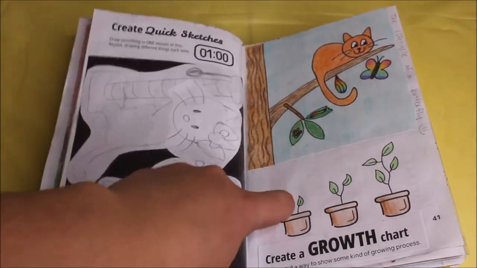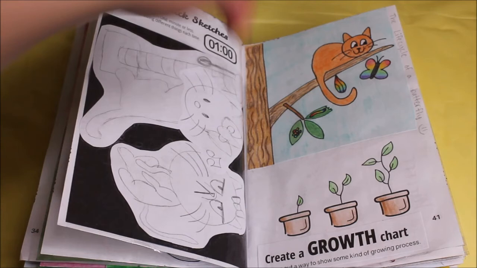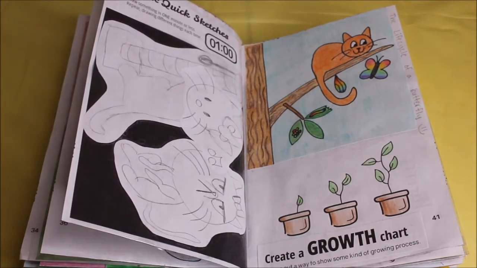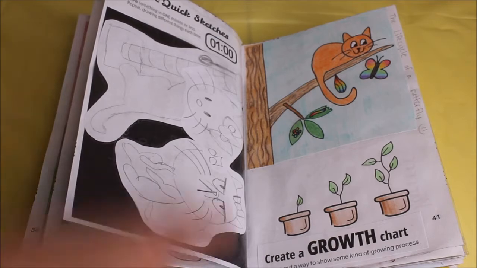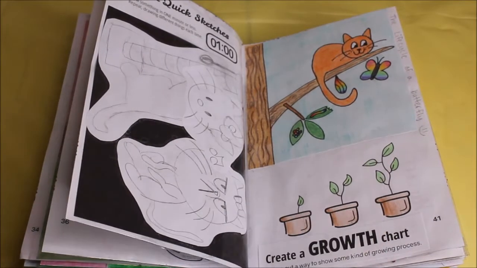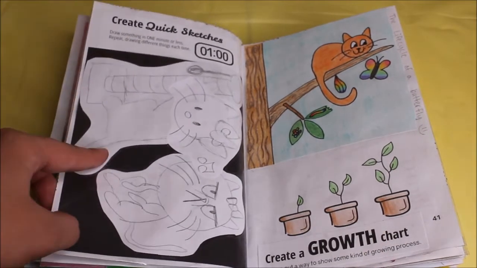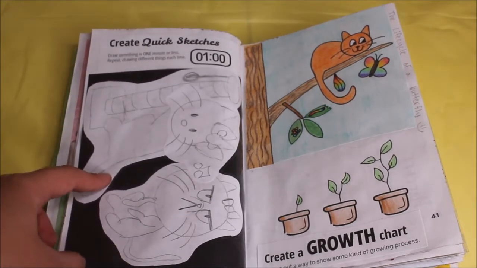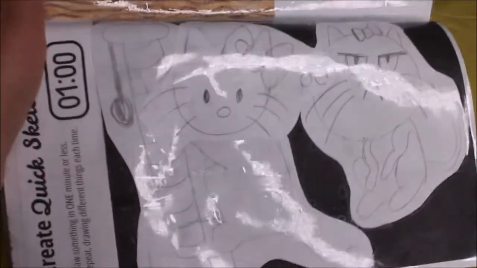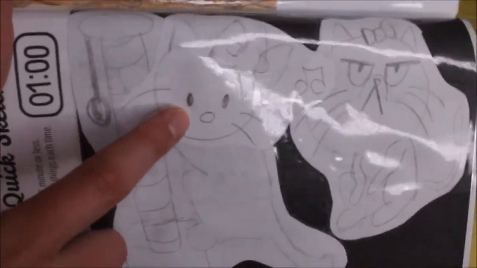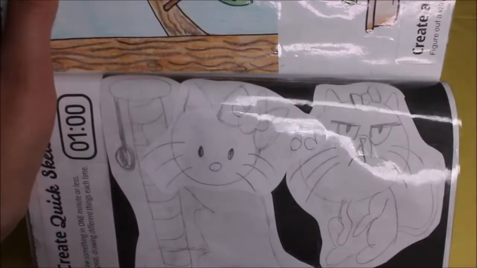Okay, so this page between these two came out. So instead of trying to tape it in, I just cut off the little prompt and glued it up there, and then I glued the other prompt down there. And so this one over here says Create Quick Sketches, and so this is the one I completed on this episode. And when I was taping it in, I got the brilliant idea of using Hello Kitty on top of the faceless cat.